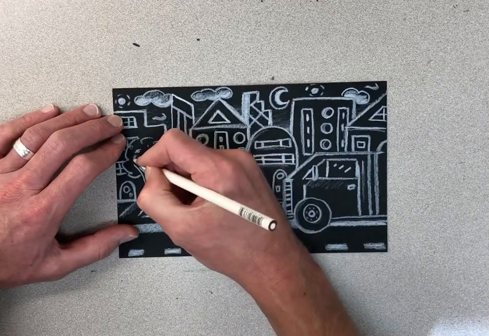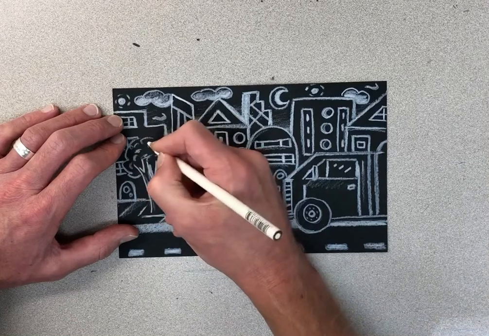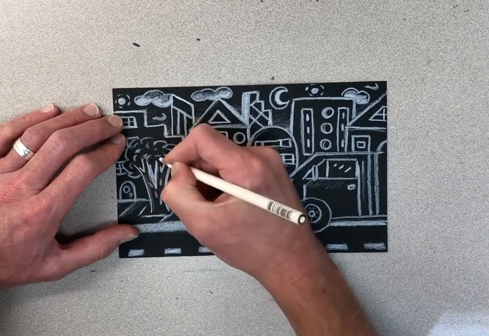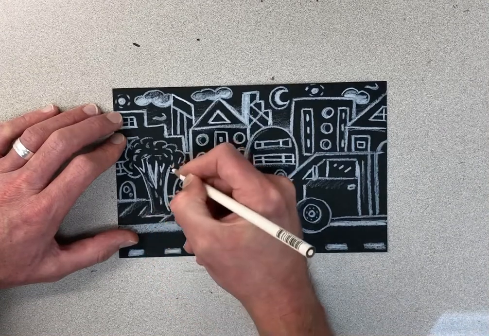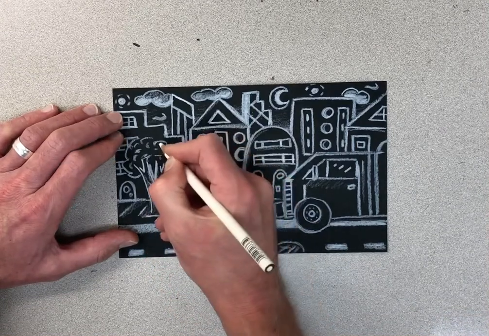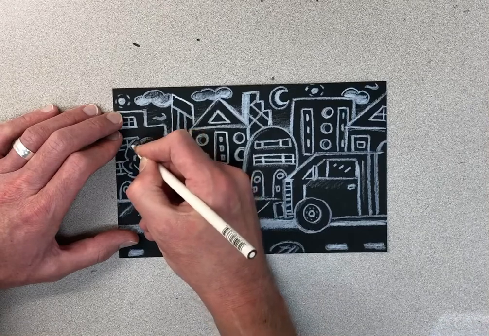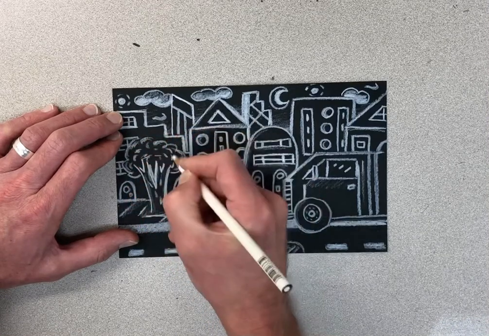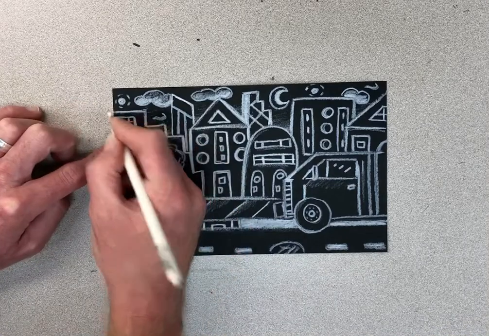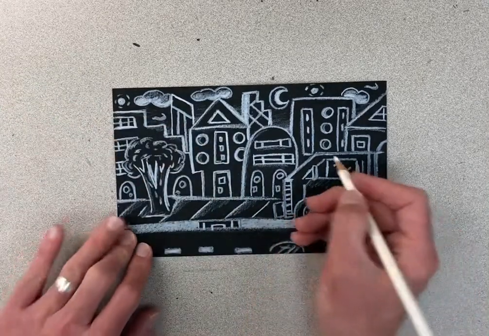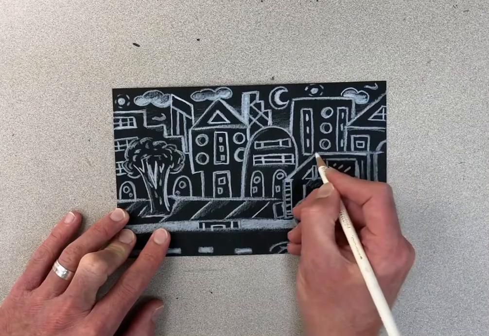So please don't rush this. I could spend lots and lots more time working on the shading of all my details, but I would like you guys to have as much work time as possible. So I'll keep working on this one as you guys work on yours. So let's have fun doing some shading and putting detail into your cityscapes.